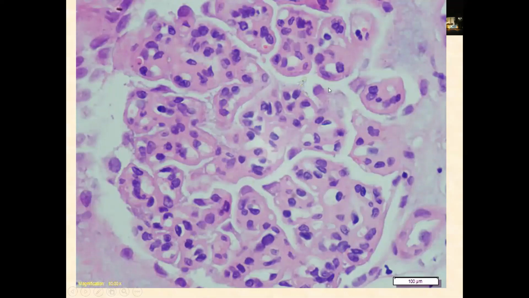So we have accentuated lobulation, mesangial expansion, and hypercellularity, a marked increase in the number of cells inside the glomerulus, which are mesangial and endocapillary. Besides this, we have thickened basement membrane.